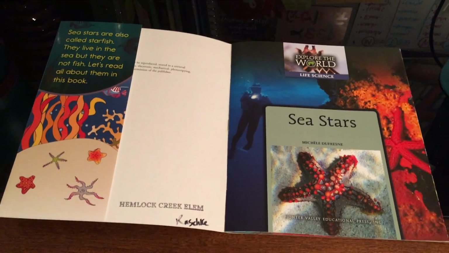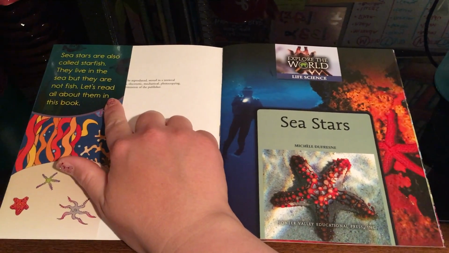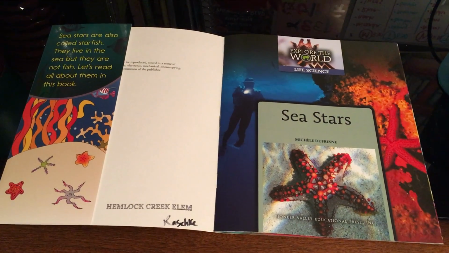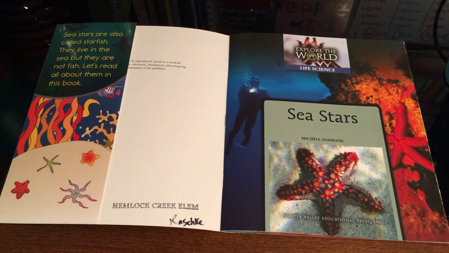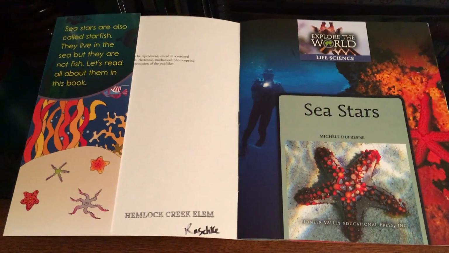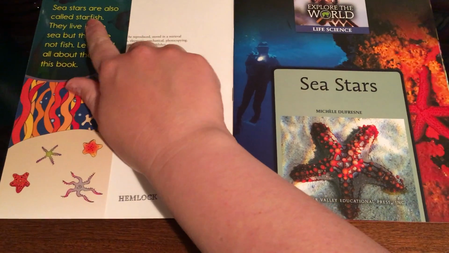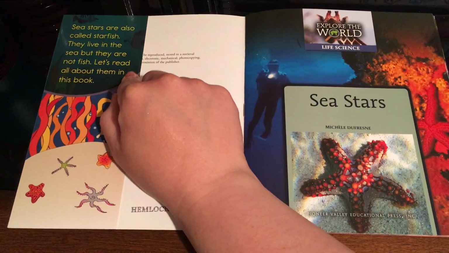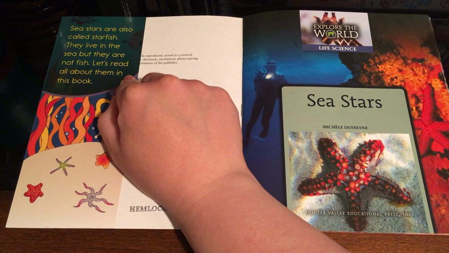Okay, so this is my favorite. I always love these inside flaps. They give us a little preview. It says, sea stars are also called starfish. Well, there's that question right away. It was answered for us. Sea stars are also called starfish. They live in the sea, but they are not fish. Let's read all about them in this book.